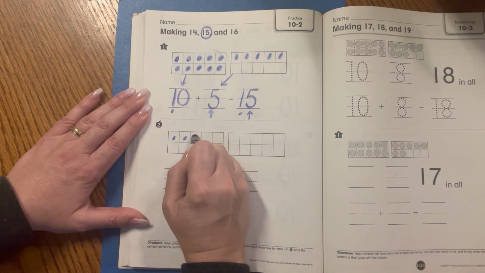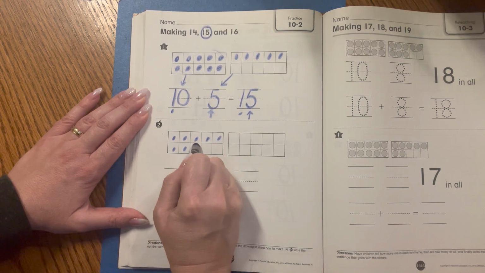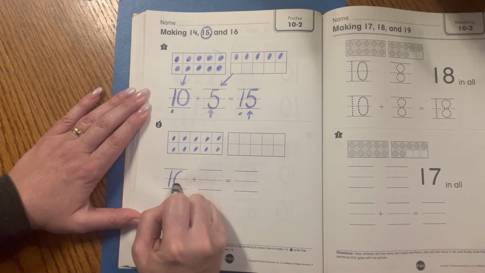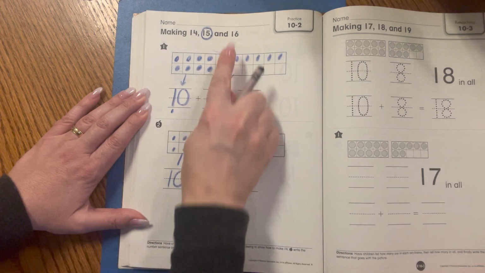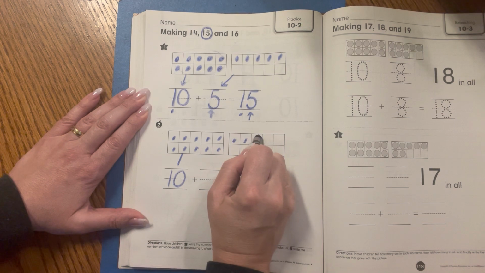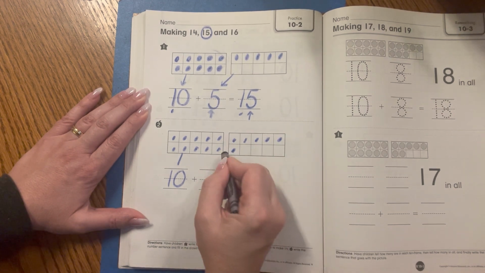1, 2, 3, 4, 5, 6, 7, 8, 9, 10. I'm going to label it right away because it's full. So there's my 10, and I'm counting to 16. 10, 11, 12, 13, 14, 15, 16.